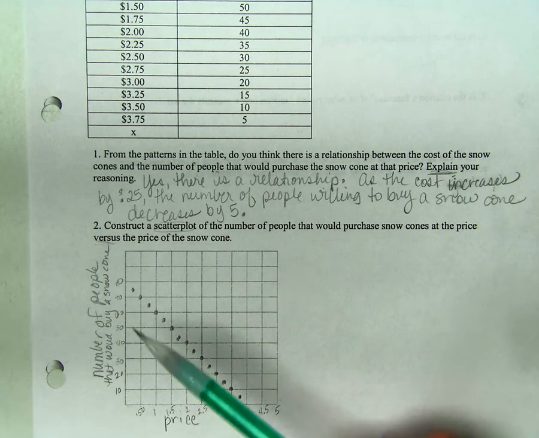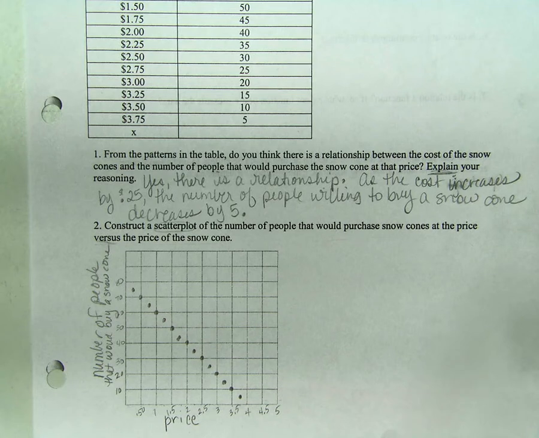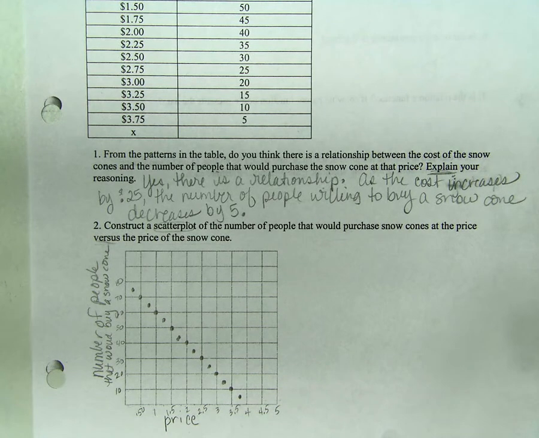No. Can we have a partial snow cone? Can we have 3 3/4 of a snow cone? To me, that's just like a small snow cone, right? Okay? And so, since we can't have either one of those, since we don't in this situation, what kind of data is this going to be? It is going to be discrete, isn't it?